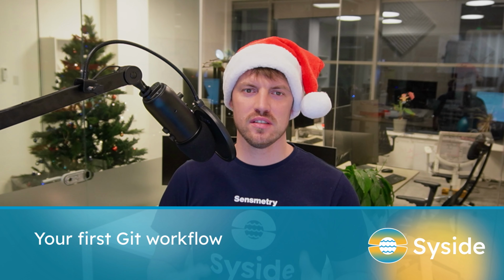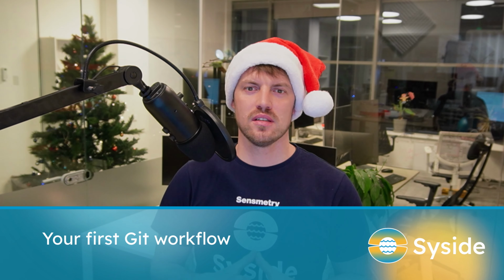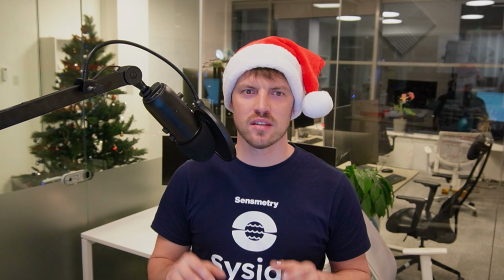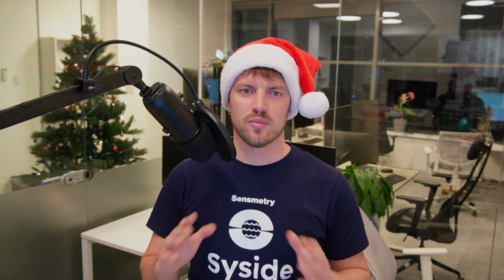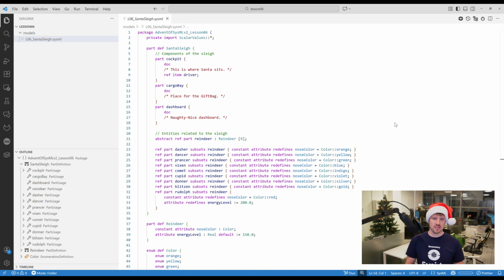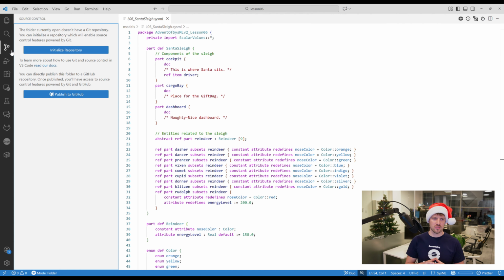Now let's see how easy it is to get started with Git in SysML v2. If Git sounds intimidating, don't worry. You won't touch the command line or write code. Your modeling environment's built-in source control makes it as simple as a few clicks. So here is a folder workspace of SysML v2 without a Git repository. We click on source control and we click initialize repository.